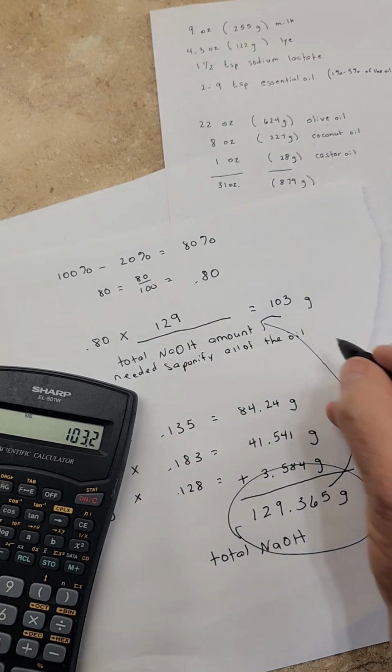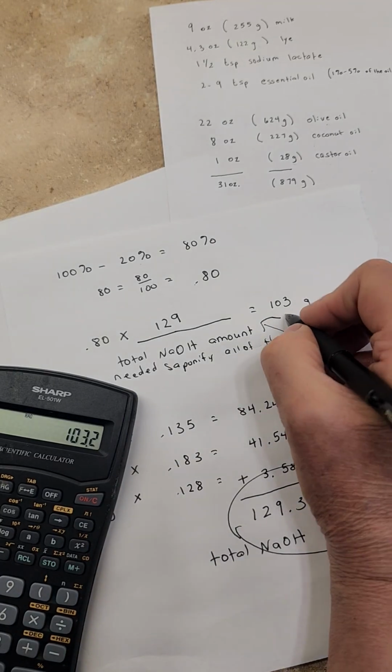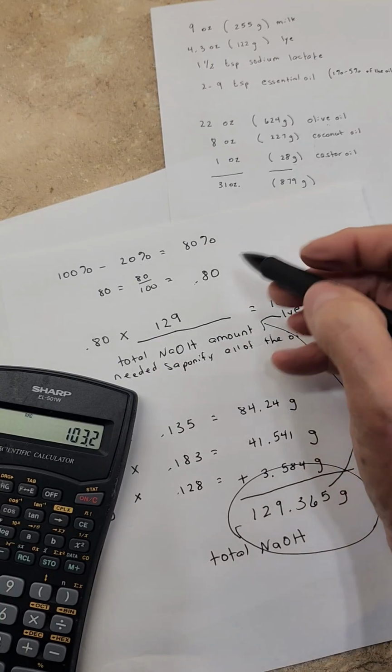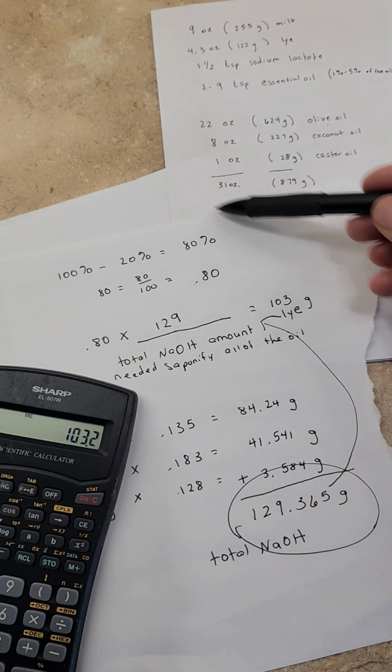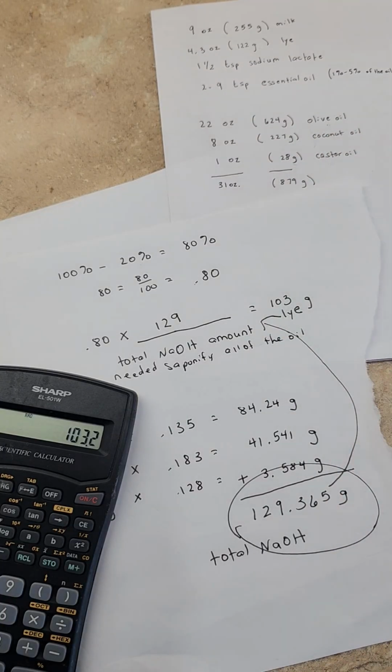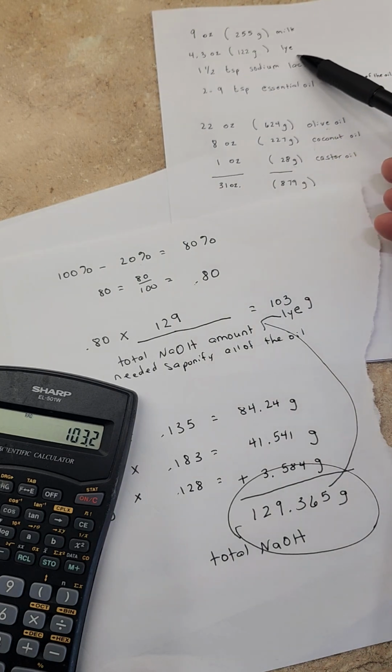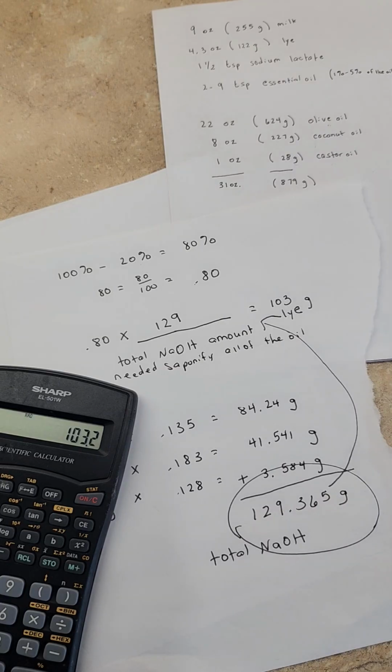grams. And what this 103 grams tells you is that you're going to need 103 grams of lye to make this recipe 20% superfat. So now you're probably asking the obvious question, well, it says 122 grams of lye. What does that mean? How much is that superfat for that recipe then? Well, let me show you how to calculate that.